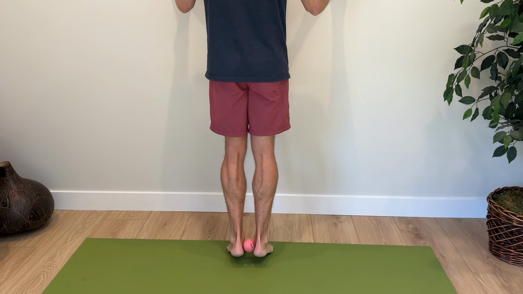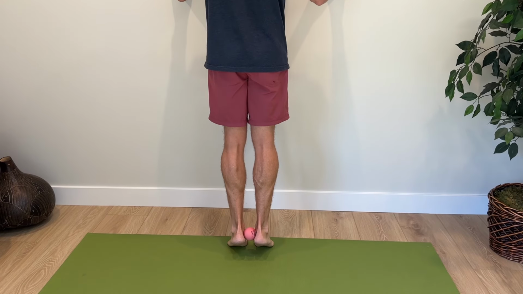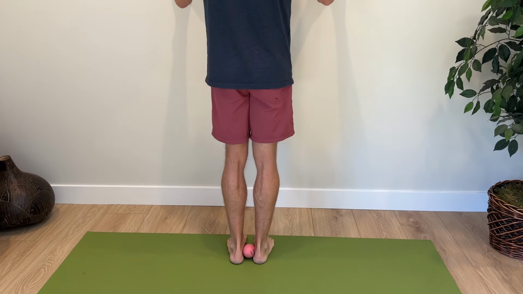So this is more of a strengthening exercise, so think about doing 3 sets of 10 to 20 repetitions. You can do this every day unless you start to experience pain in tibialis posterior. If that happens, then you can switch to every other day to allow it some time to heal in between your exercise sessions.